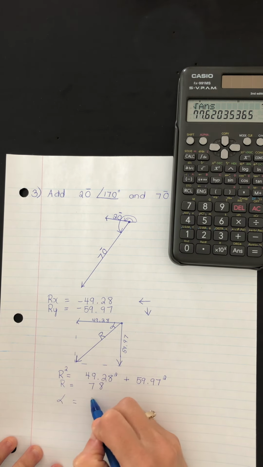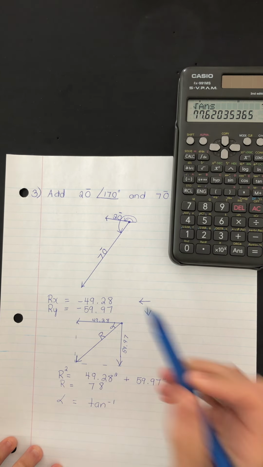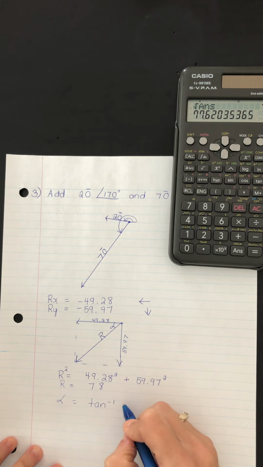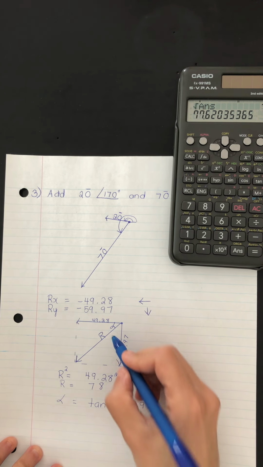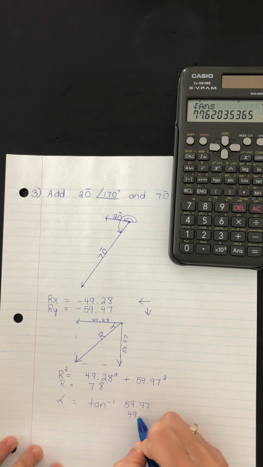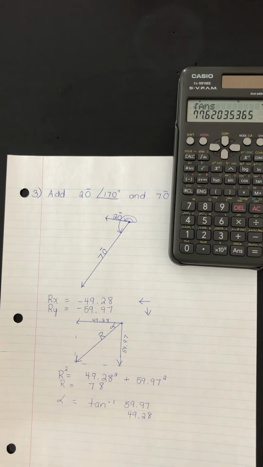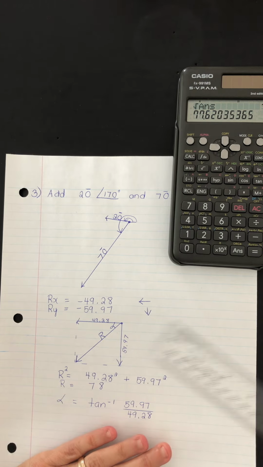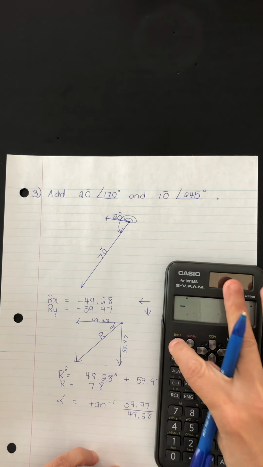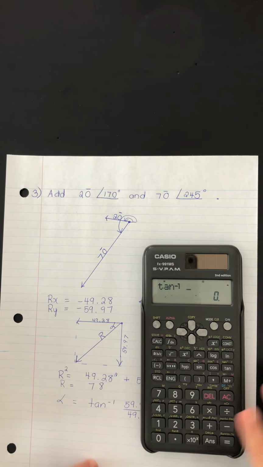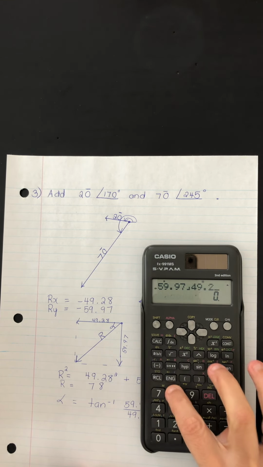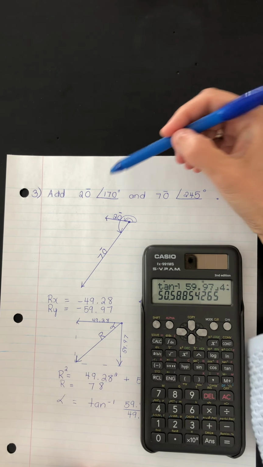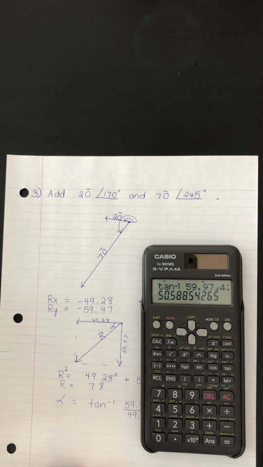Let's work out alpha. Tangent inverse of 59.97 would be opposite alpha, and adjacent to alpha is 49.28. Okay? Tangent inverse 59.97 over 49.28. So that's my angle. I'm going to go to the nearest degree. So 51 degrees.